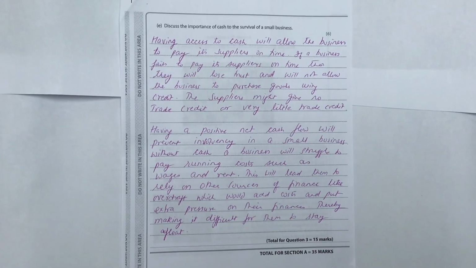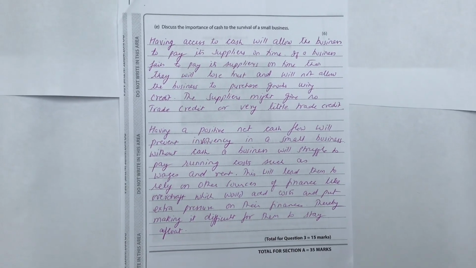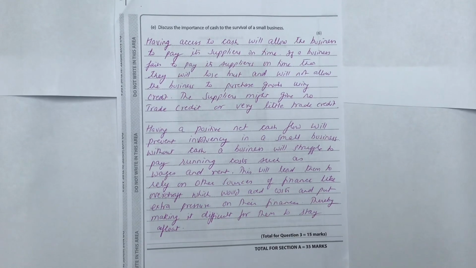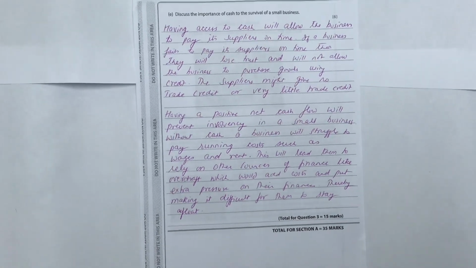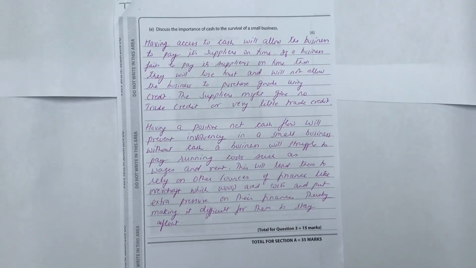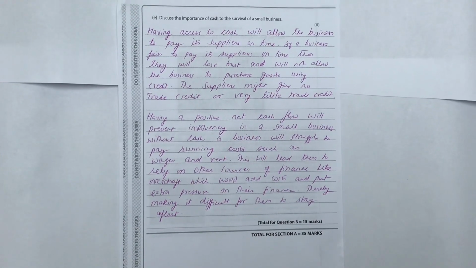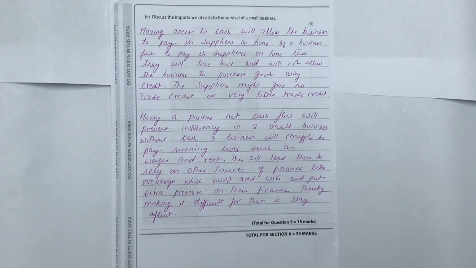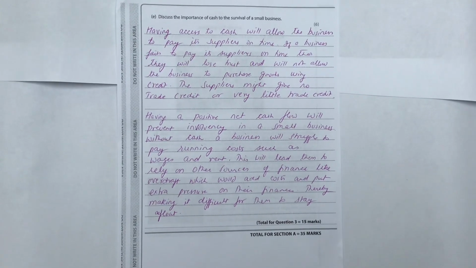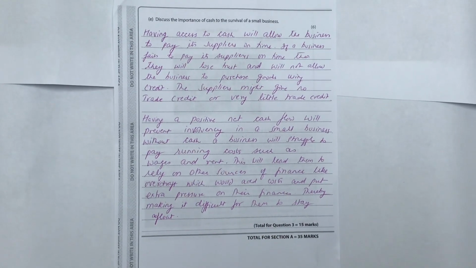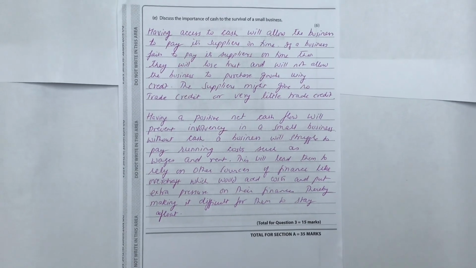Discuss the importance of cash to the survival of a small business. Having access to cash will allow the business to pay its suppliers on time. If a business fails to pay its suppliers on time, then they will lose trust and will not allow the business to purchase goods using credit. The suppliers might give no trade credit or very little trade credit, which might affect their cash flow.